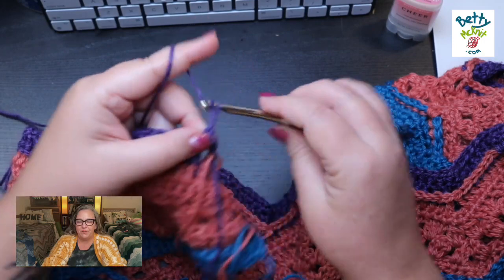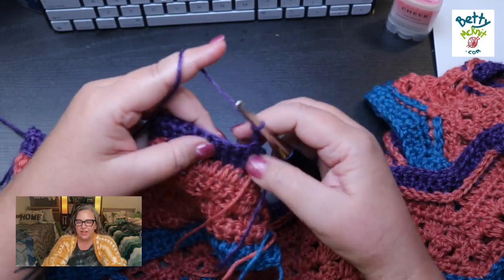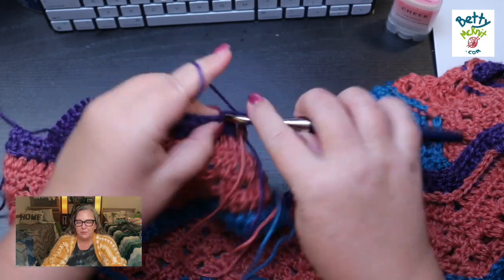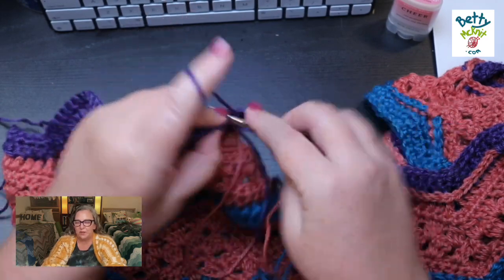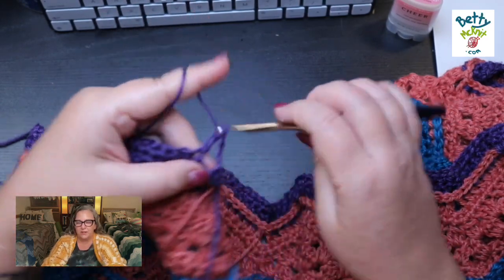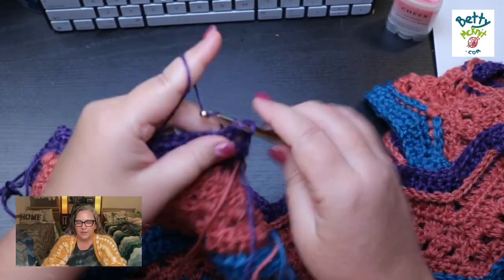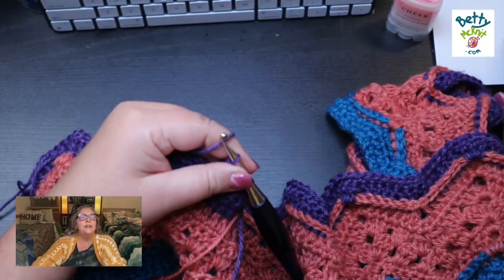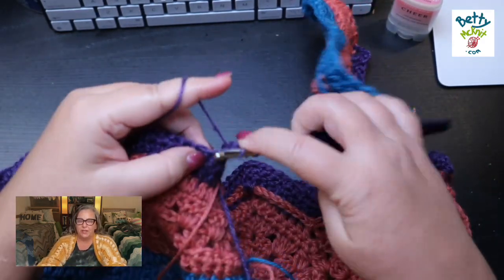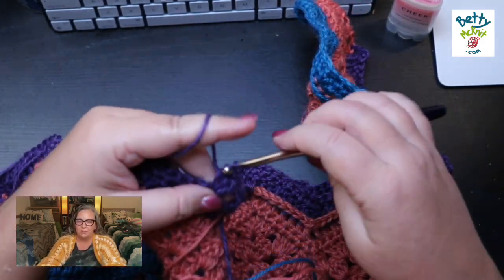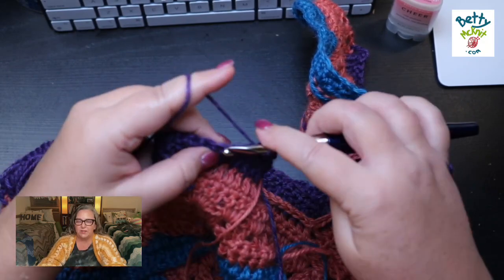Okay, I'm going to keep going. So now I'm on row 2 again. I'm going to keep going until my camera battery dies. I don't want to waste it. Let's see, it's been going for an hour and 10 minutes. It does not have much time left. It only lasts about an hour.